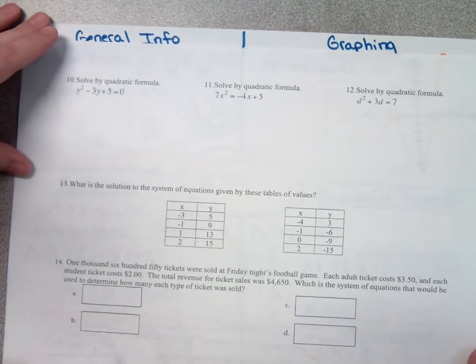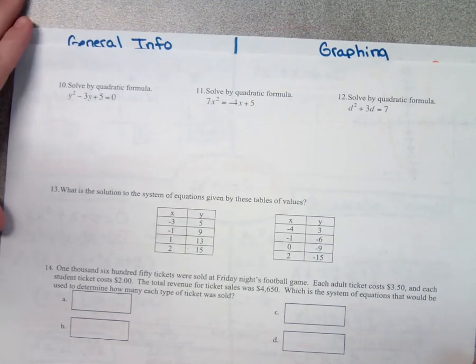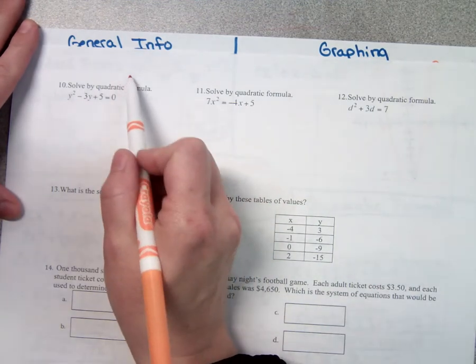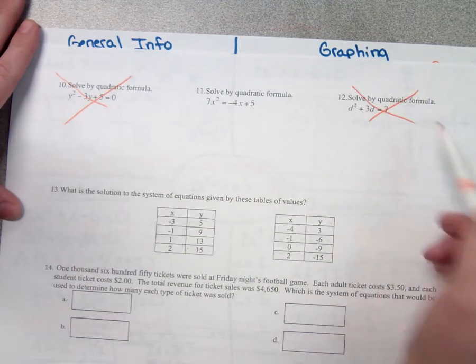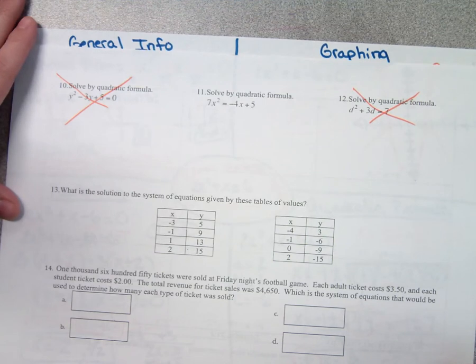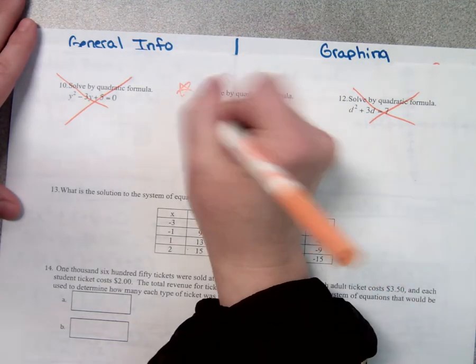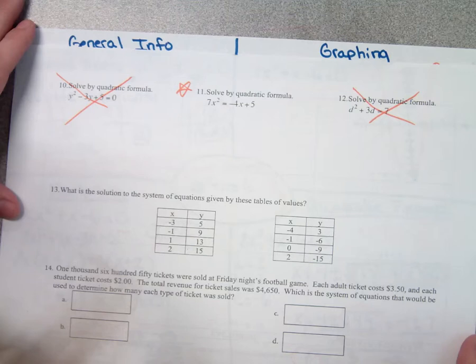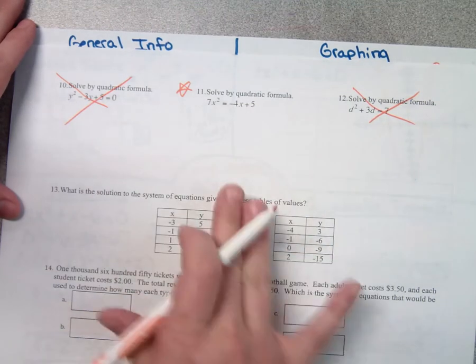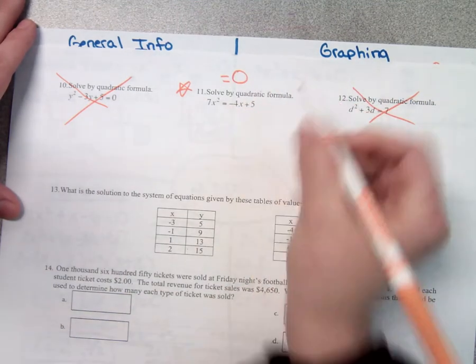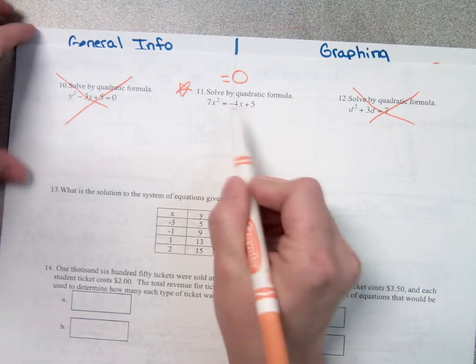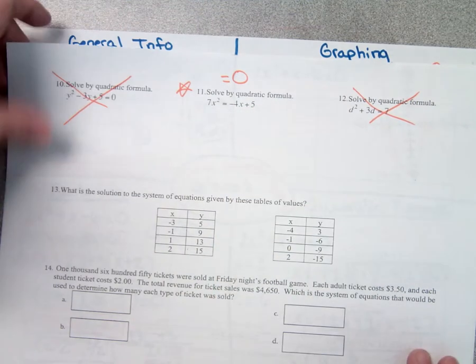these three tell you to solve by the quadratic formula. I say let's go ahead and just not do 10 and not do 12 because you're already doing 3 on the front with the quadratic formula. So let's go ahead and do 11. And then that leaves you more room to write. Do make sure it says equals 0. Be careful here. That doesn't say equals 0, so you're going to want to fix that.